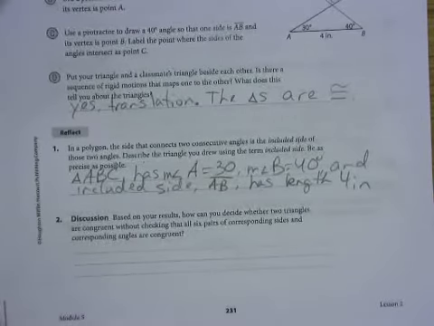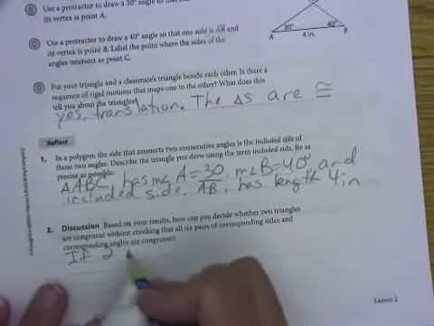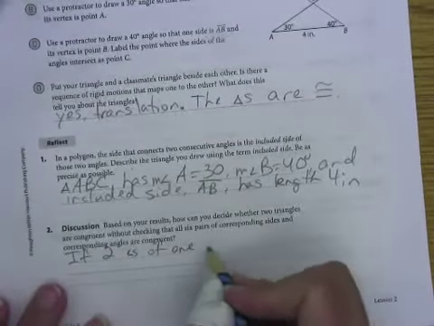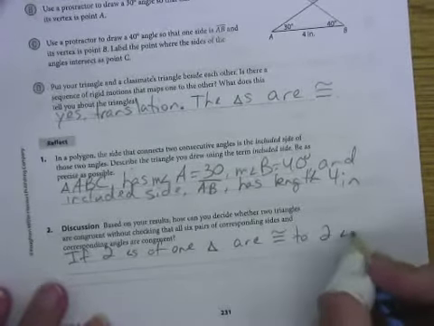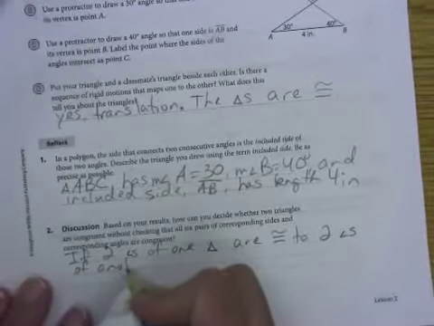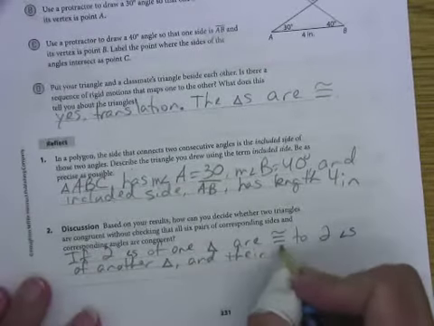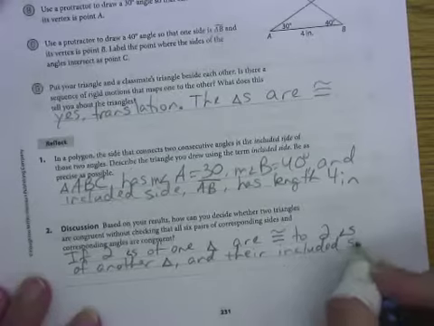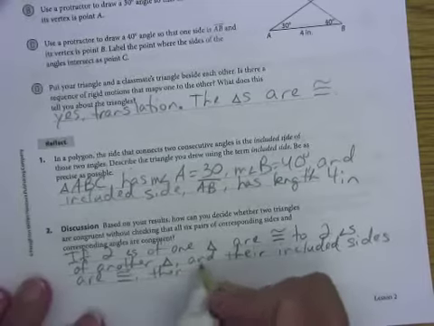And based on our results, how can we decide whether two triangles are congruent without checking that all 6 pairs of corresponding sides and corresponding angles are congruent? This throws back to what I was mentioning previously, that if two angles of one triangle are congruent to two angles of another triangle, and their included sides are congruent, then the triangles are congruent.